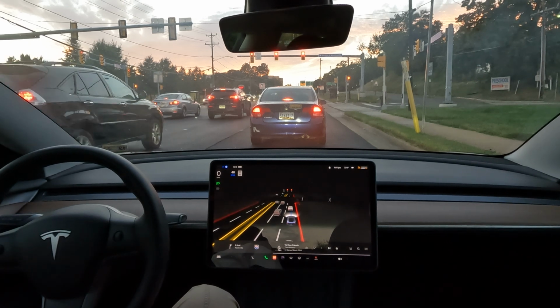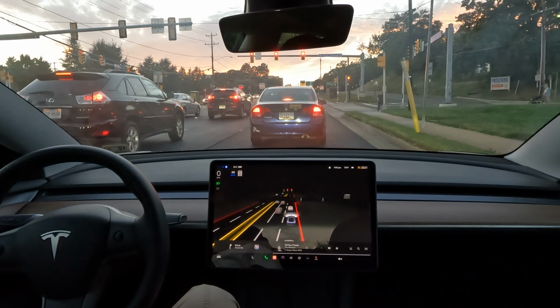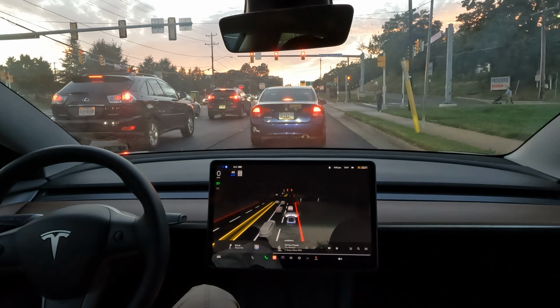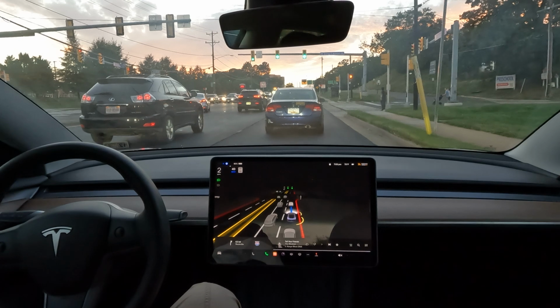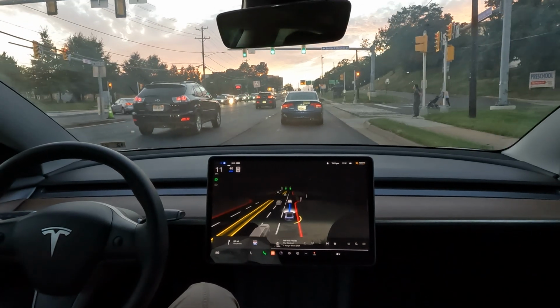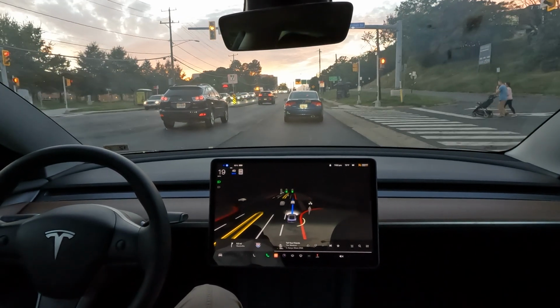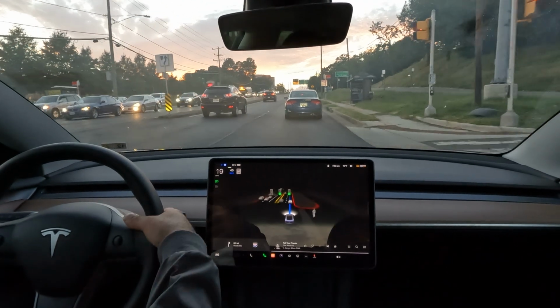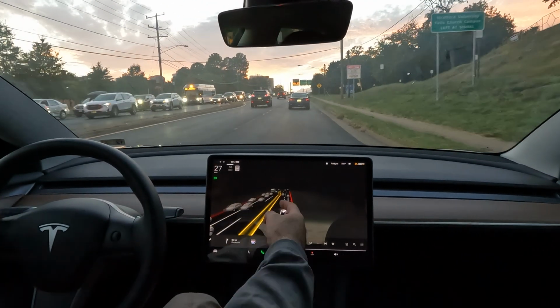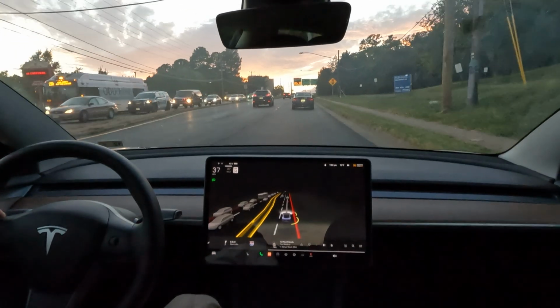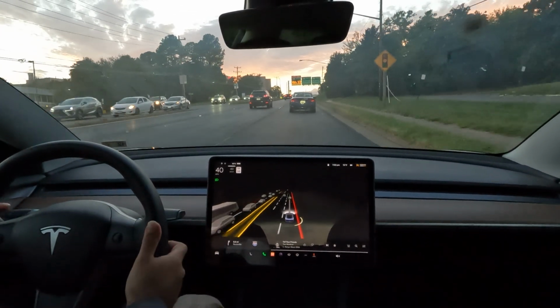All right, so we went over Autopilot. We went over Navigate on Autopilot. We went over FSD. All right, so that's 3 out of 5 driving modes. All right, number 4 is going to be manual driving. And how do you know I'm driving manually? You see that gray line. Take the Interstate 495 north.